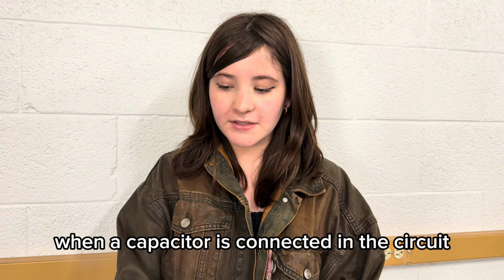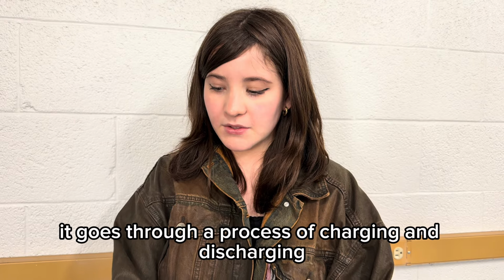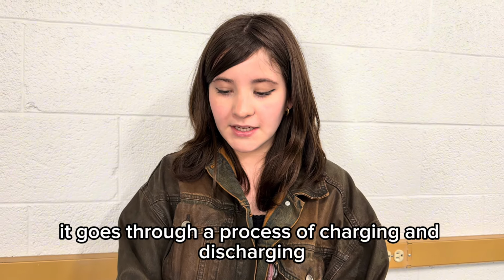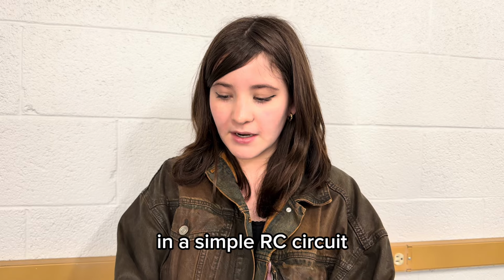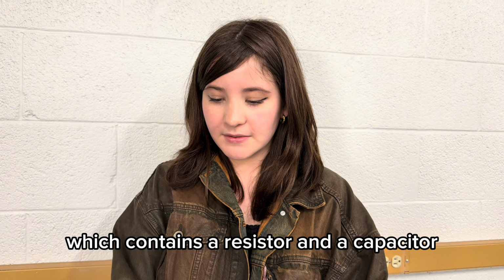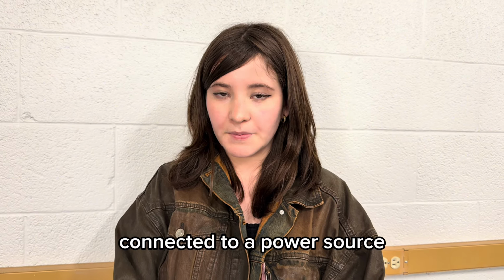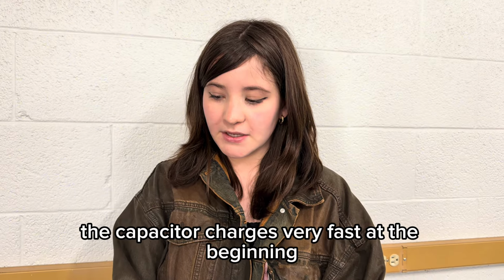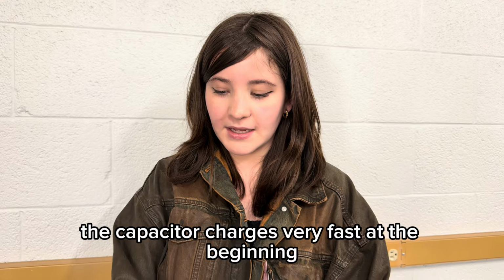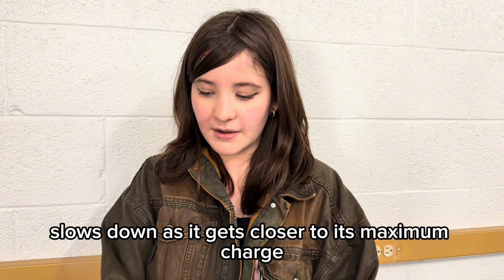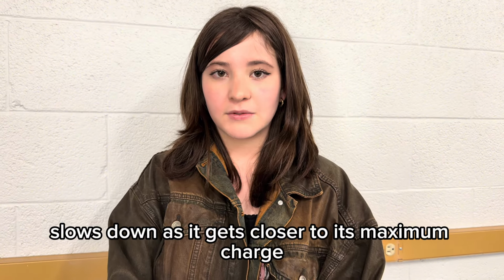When a capacitor is connected in a circuit, it goes through a process of charging and discharging. In a simple RC circuit, which contains a resistor and a capacitor connected to a power source, the capacitor charges very fast at the beginning and then slows down as it gets closer to its maximum charge.